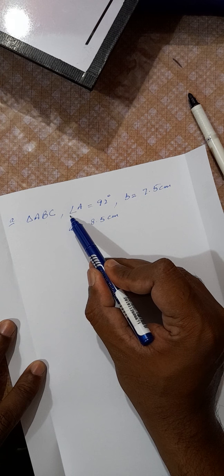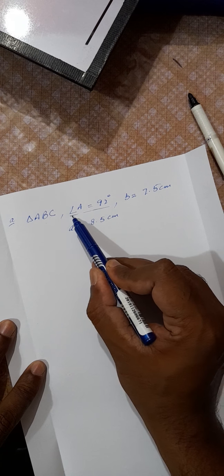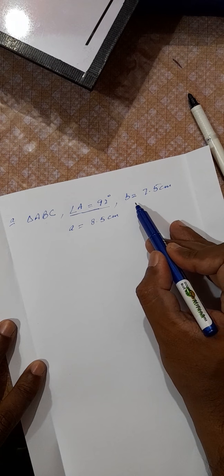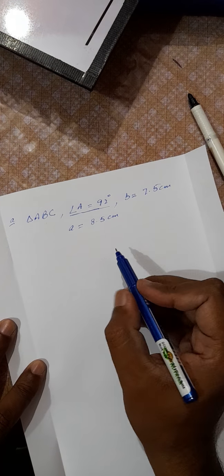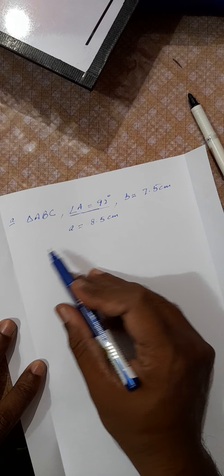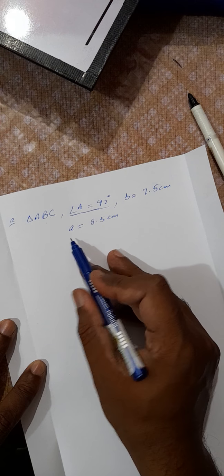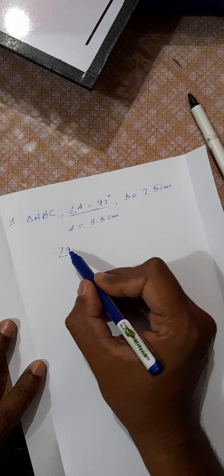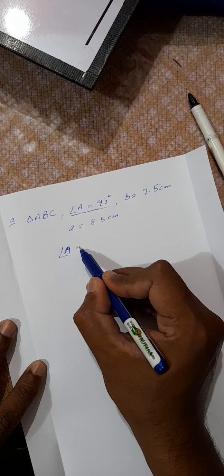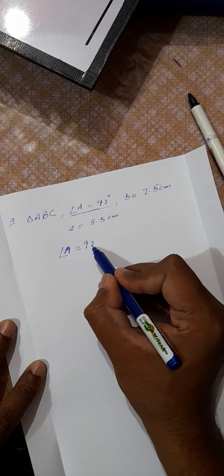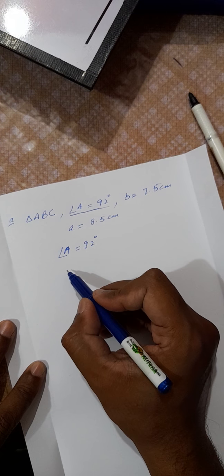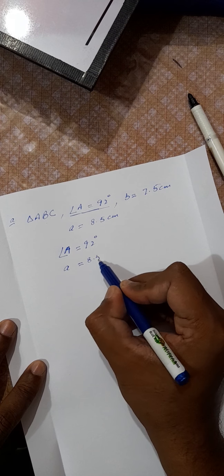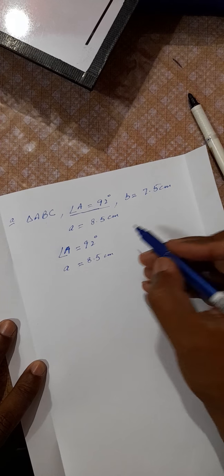Now you can see that in this question we are given one angle and two sides, a and b. Angle A is 92 degrees and side a is 8.5 centimeters.